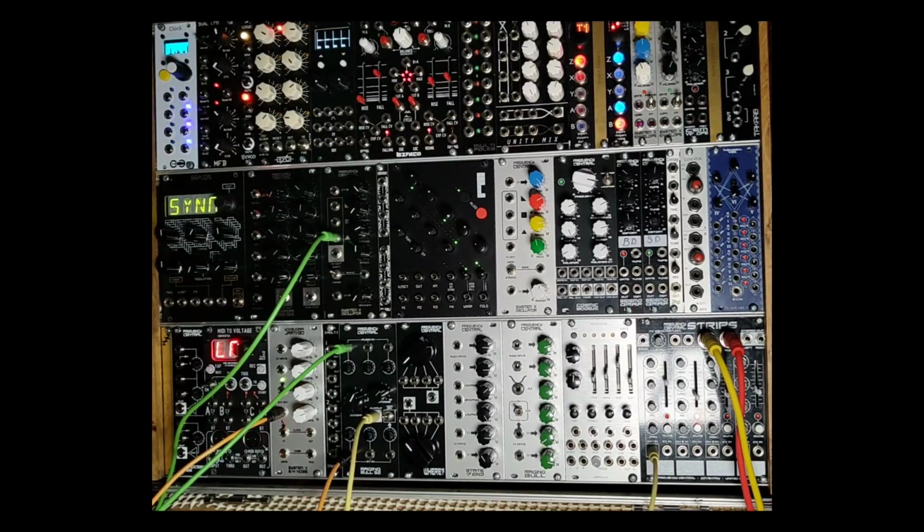And there you go. So you can use attenuators to control a voltage and bring it back into line and make it do what you want it to do rather than going mad. There's loads and loads of examples of when you need to attenuate. Quantizers are one.